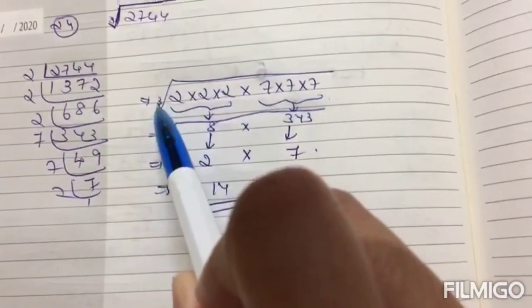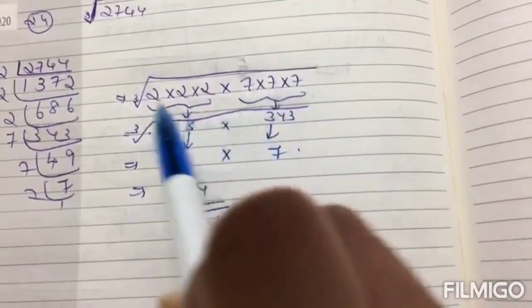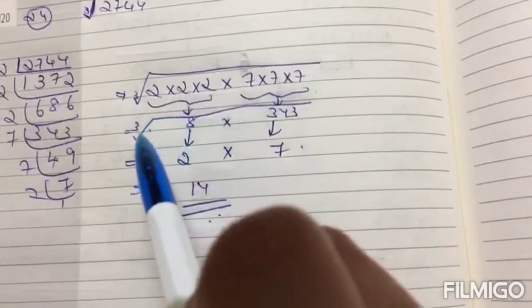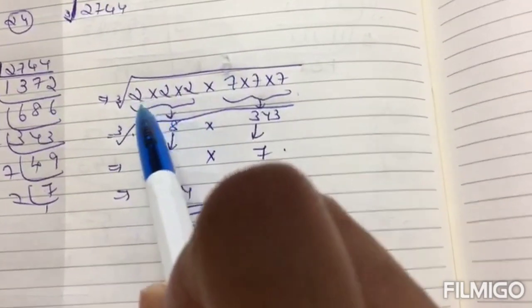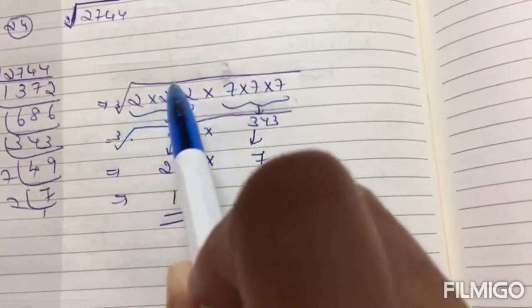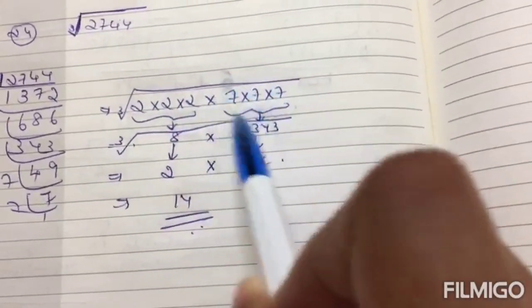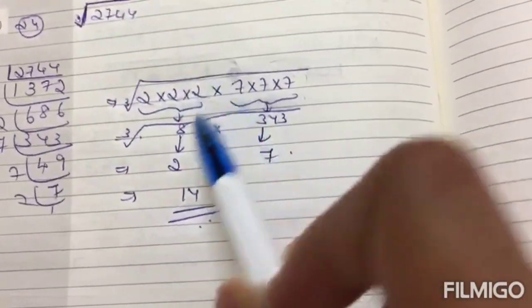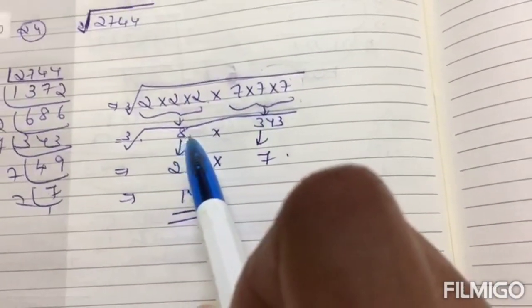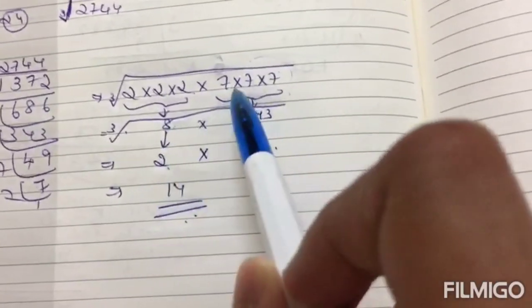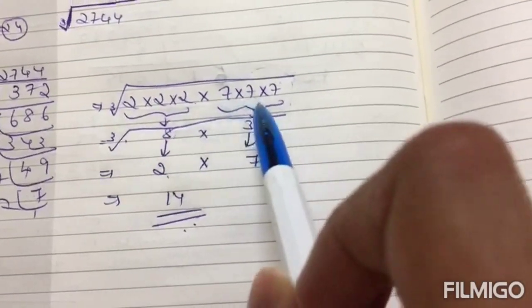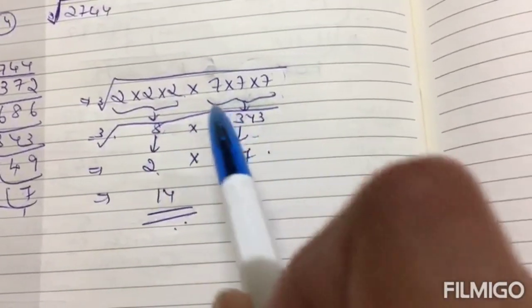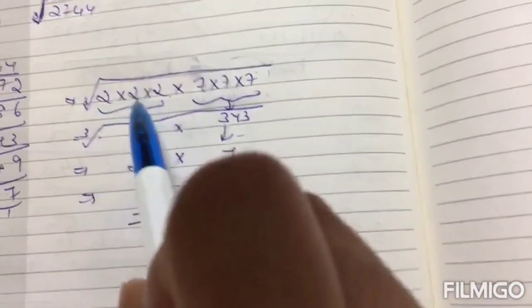So we have to find the cube root of this whole thing, which is nothing but 2744 written in the form of factors. The cube root of this into this is nothing but the cube root of this into the cube root of this. So the cube root of 2 into 2 into 2, which is the cube root of 8, is nothing but 2. Similarly, the cube root of 7 into 7 into 7 is 7. You don't even need to multiply this. It is simple.